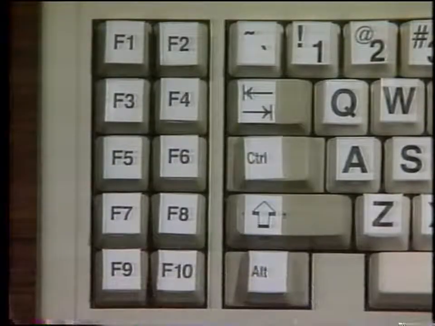You'll notice that there are several keys labeled F1 through F10 or F12. These are called function keys. They're used to perform different functions depending on the program that is running. For example, in one program, the F1 key may be used to save a file, while in another program, the F1 key may check the spelling of a word.